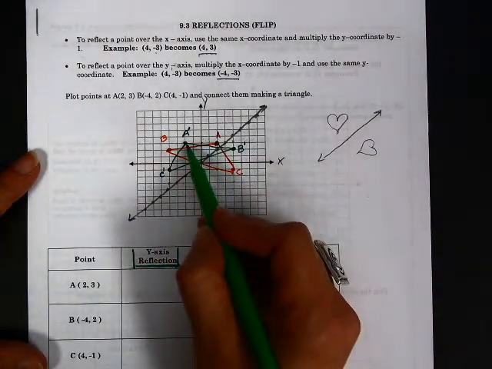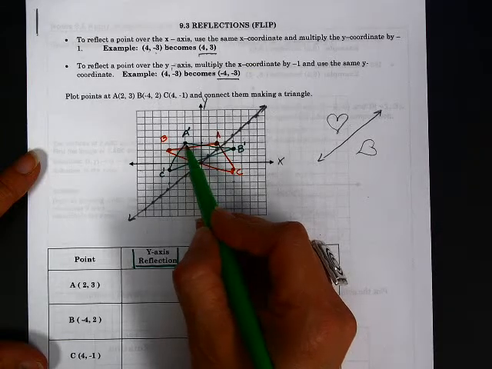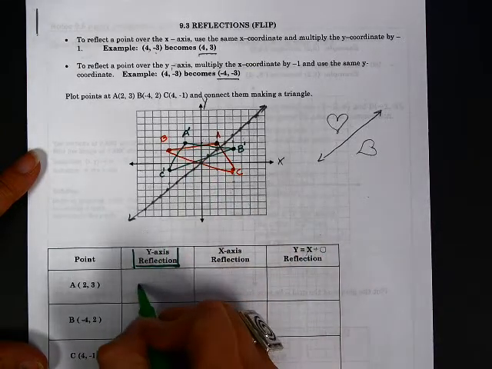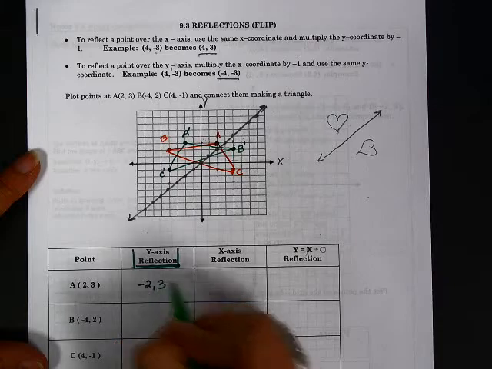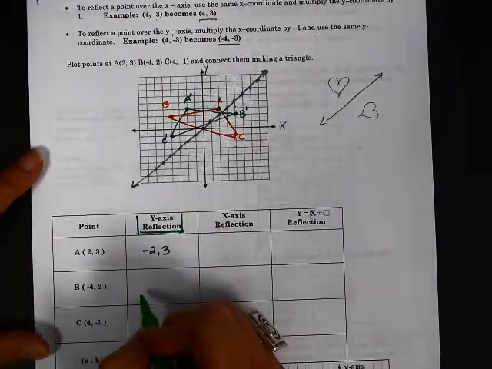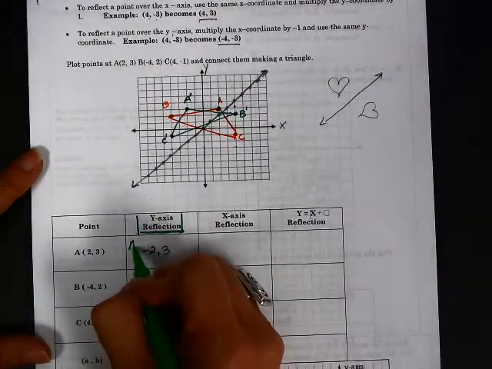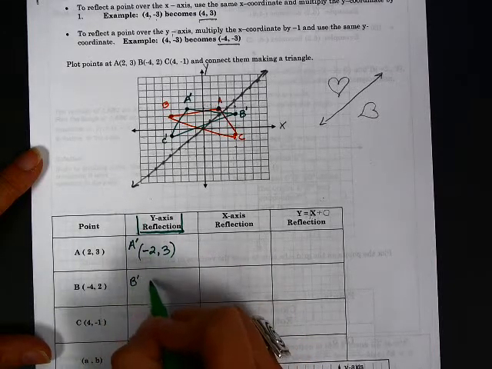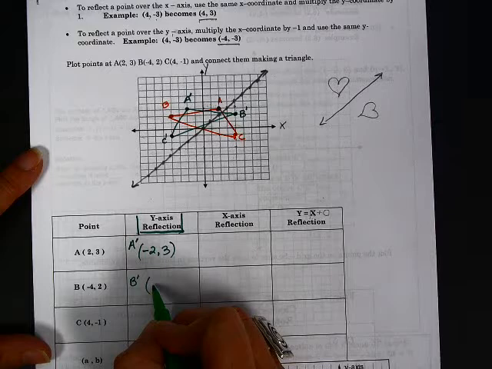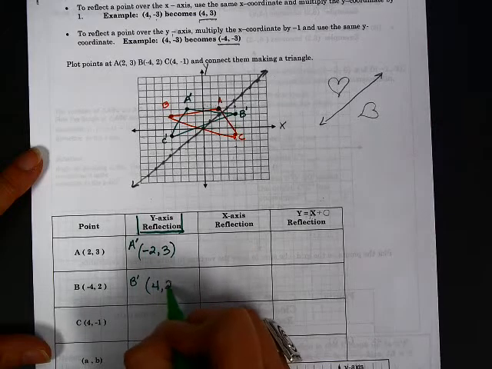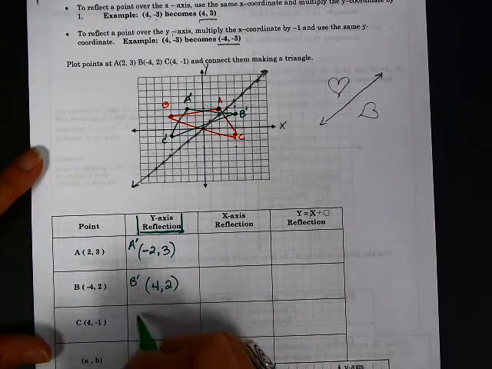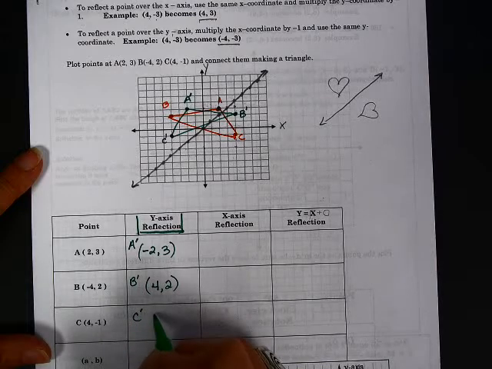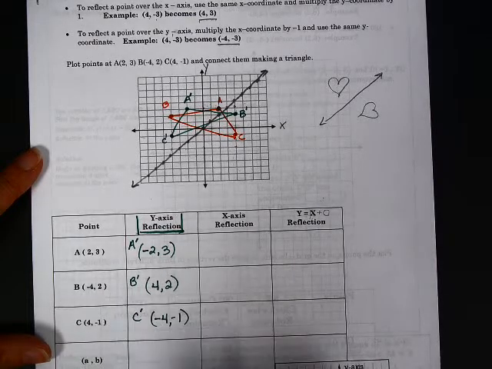Now, where is A prime? A prime is going to be at (-2, 3). B prime is going to be at (4, 2). And C prime is going to be at (-4, -1).